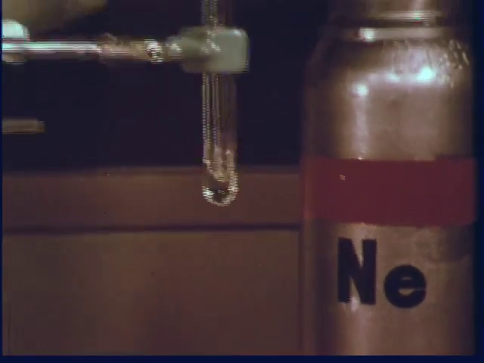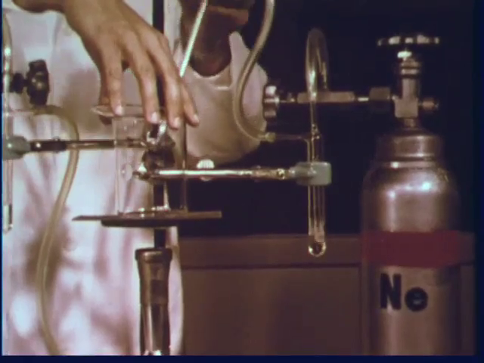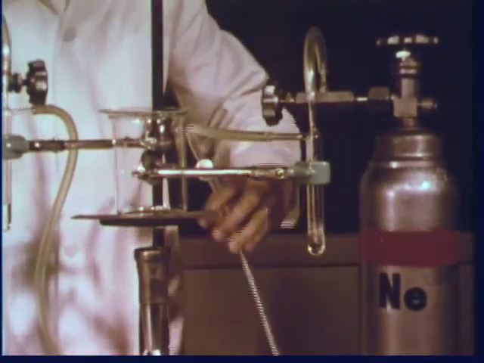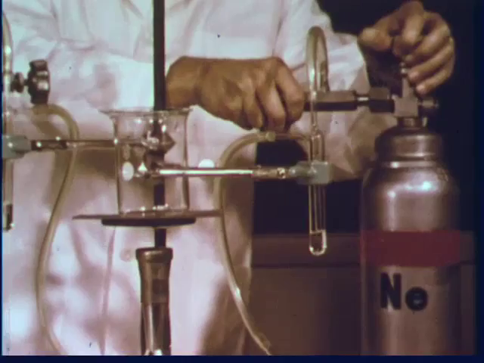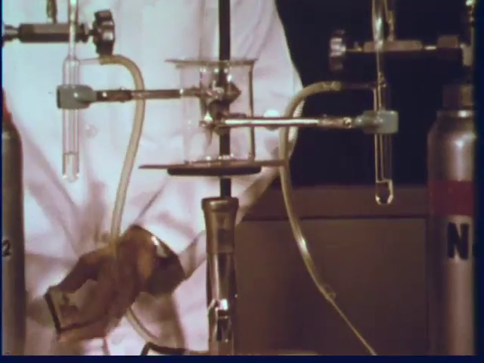Neon is the element just preceding sodium in the periodic table. It has only 1 electron less. Let's see if neon reacts with chlorine. First, the beaker is filled with neon. Then it is heated, just as we heated the sodium.